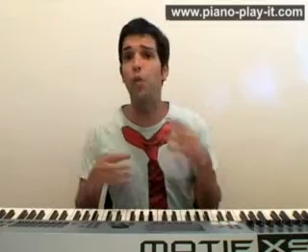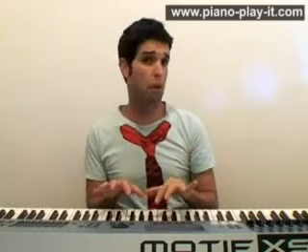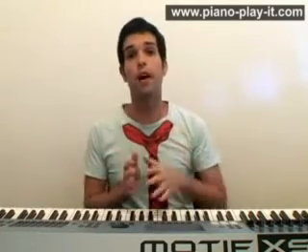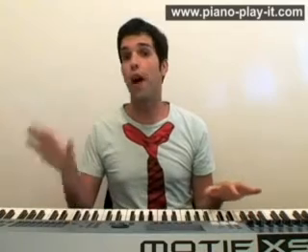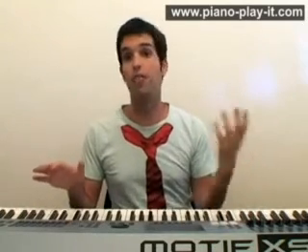So until today we basically learned to play melodies on both hands. We learned to read notes on the grand staff, but we played the melody with both hands. Today we're going to divide parts for each hand. The right hand is going to play the melody, the left hand is going to play the harmony. The harmony is the chords. Okay, let's see how we do that.